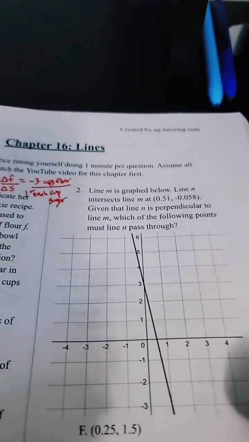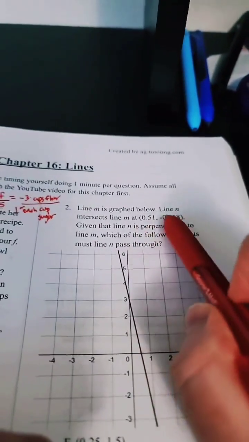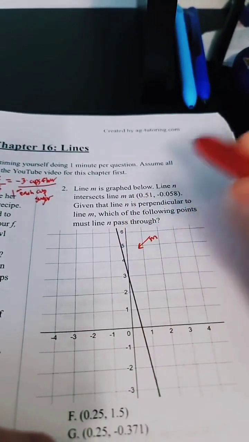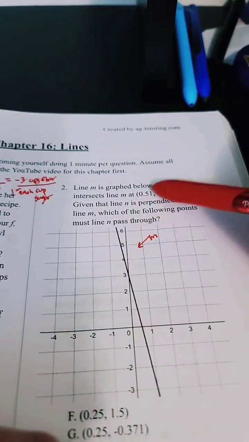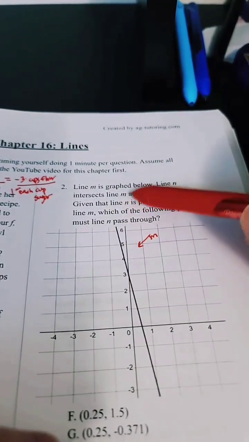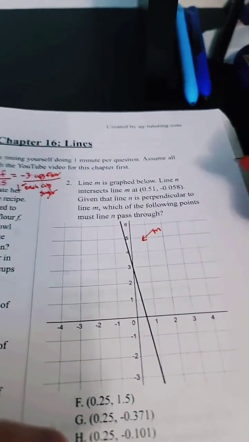So then let's go to number 2. For number 2, it says line M is graphed below. Line N intersects line M at this point. So like this is M. So I'm going to just write that right there so we don't get confused. Given that line N is perpendicular to line M, which of the following points must line N pass through?